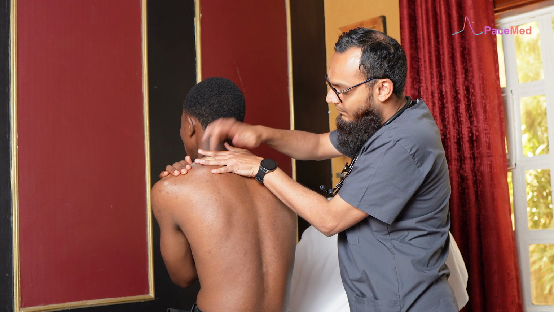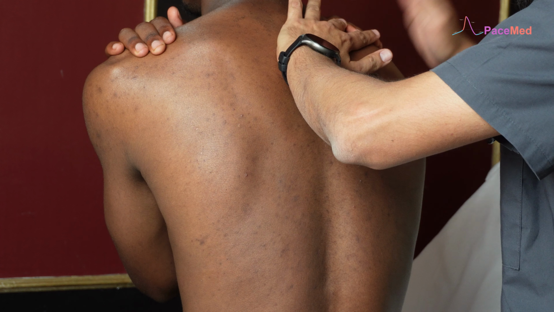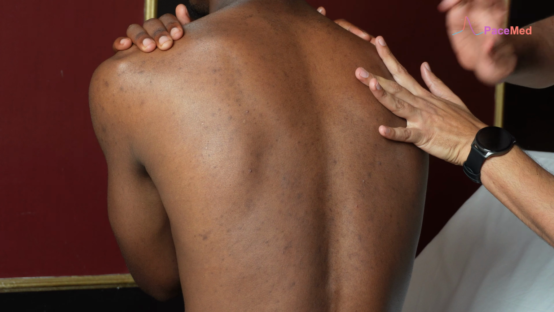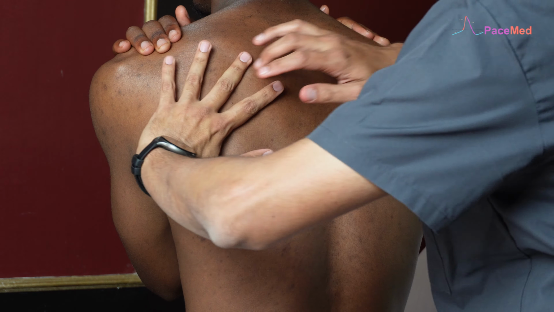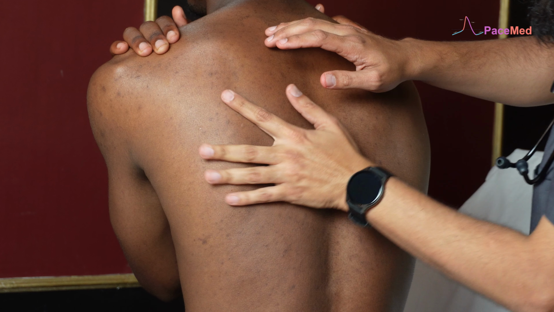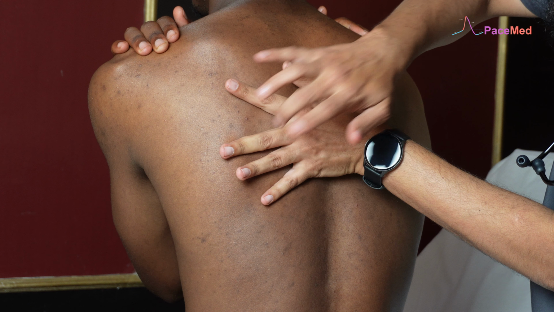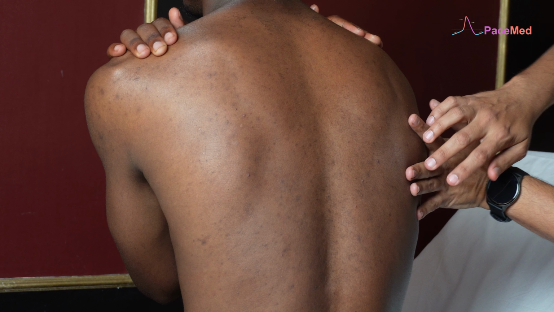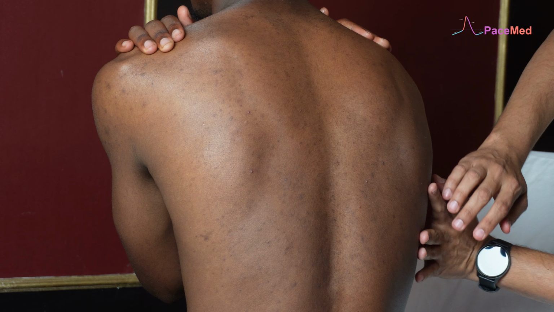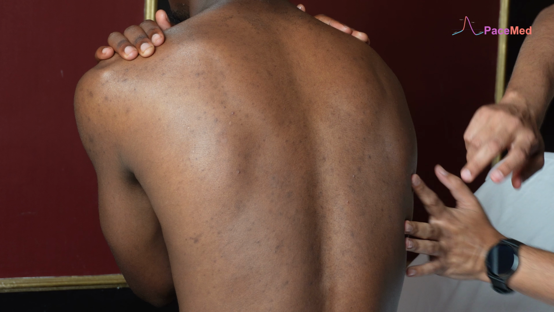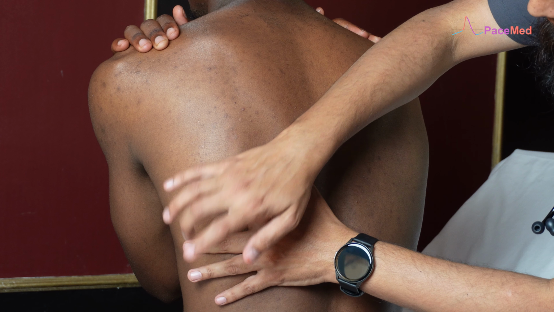Percuss the chest. Put your right middle finger firmly across the intercostal spaces, striking the middle phalanx, and move sequentially across the chest. The normal percussive note is resonant. Dull percussive note is seen in lung pathologies such as lung collapse and pneumonectomies. Stony dullness is seen in pleural effusion.